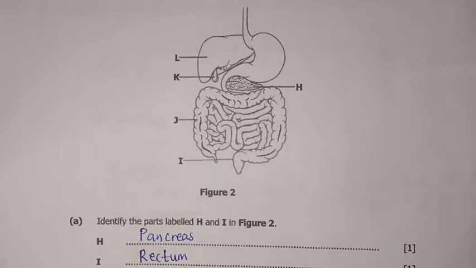Number 1, the liver plays a role in the storage of some vitamins, for example it stores vitamin A and some mineral ions such as iron. Apart from that, there is production of heat. The liver also helps in the production of plasma proteins.